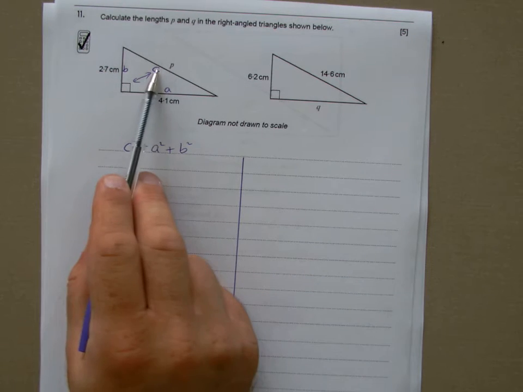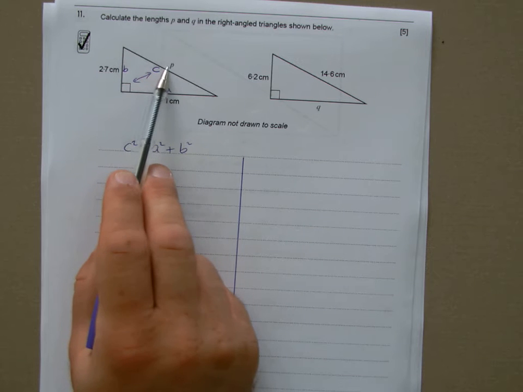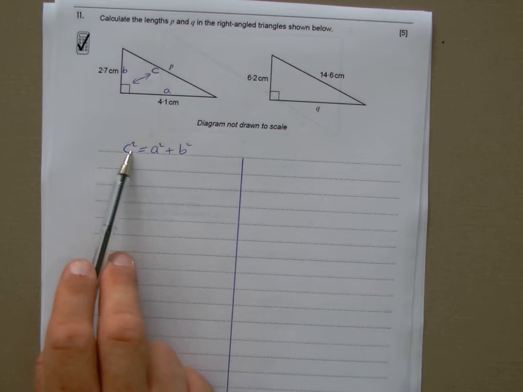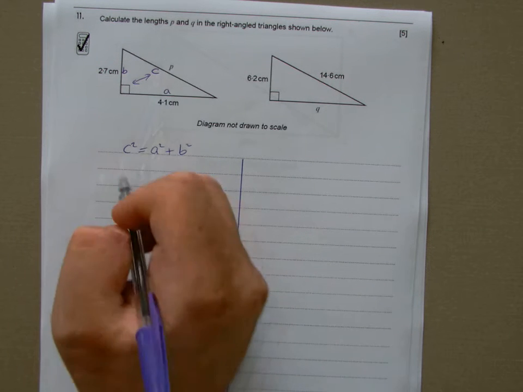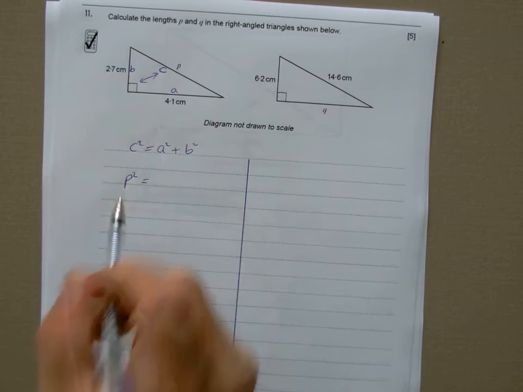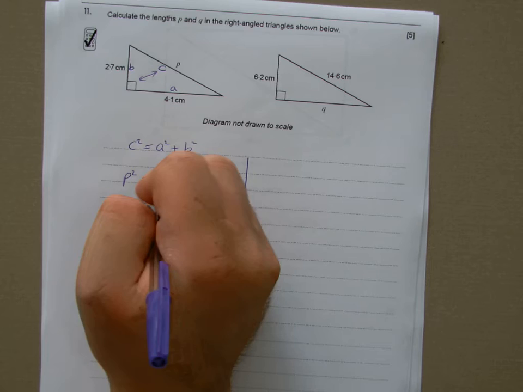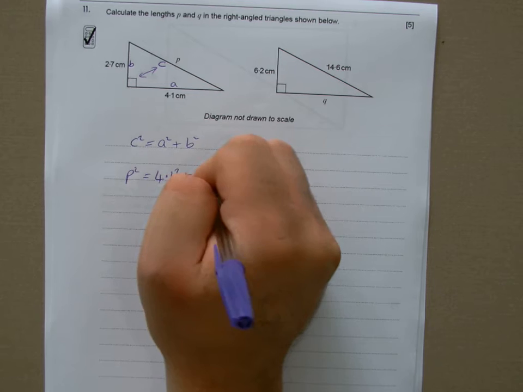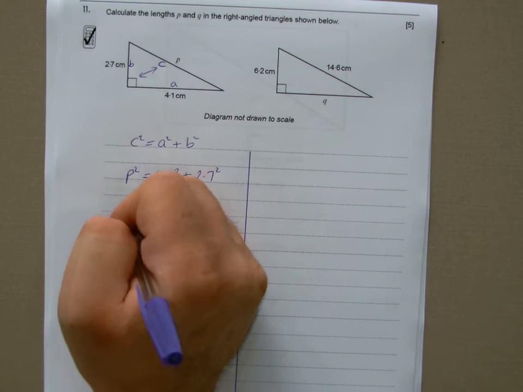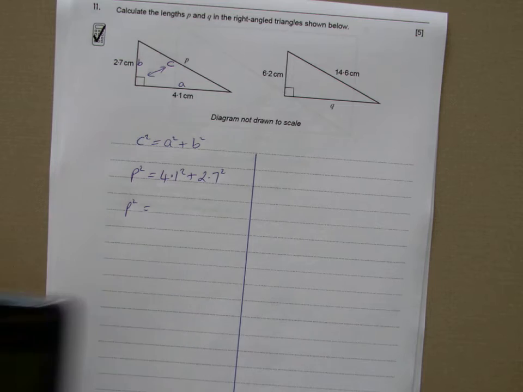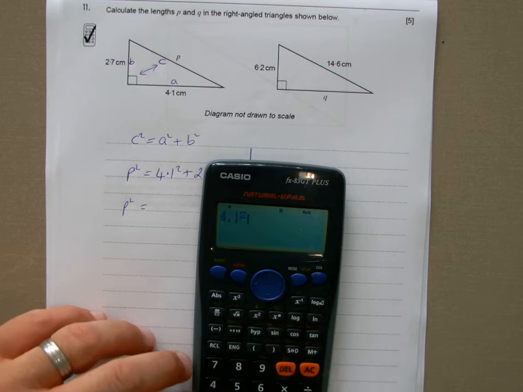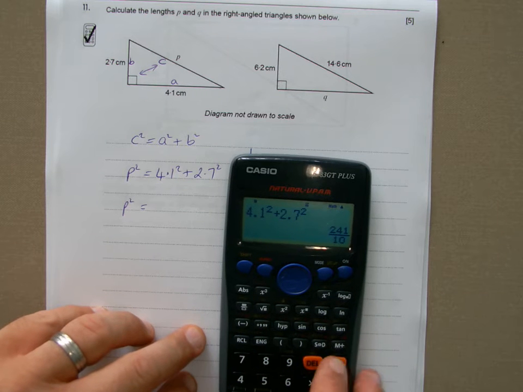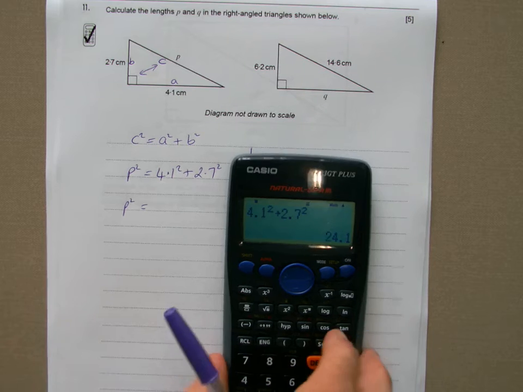Now on this side, the side that's labeled C, they don't tell us what it is, they've just called it P, haven't they? So I'll write P instead, because that's what the side C is. That side C is actually the length P. So I'll put P squared equals, well, A then is 4.1, so it'll be 4.1 squared, and B then is 2.7, so 2.7 squared. Then get your calculator and type in 4.1 squared plus 2.7 squared equals, and press the SD button, get 24.1.